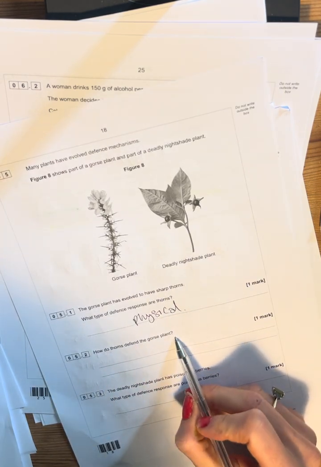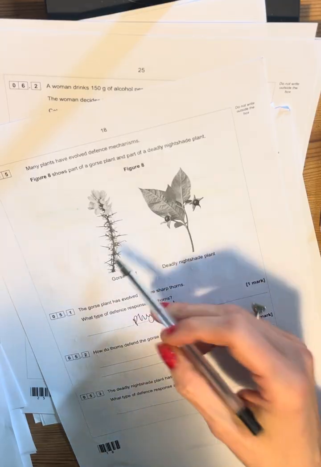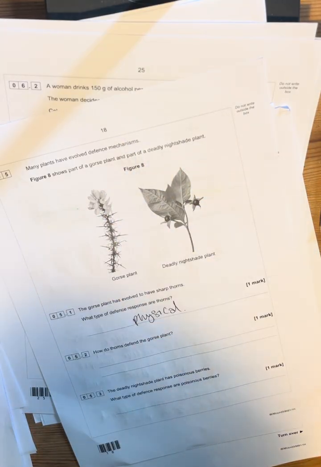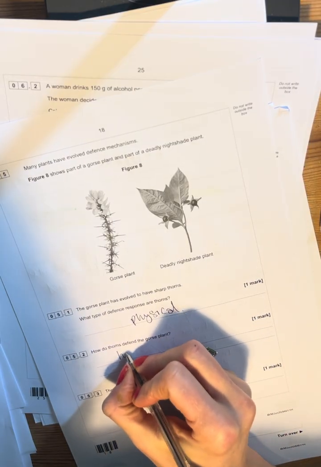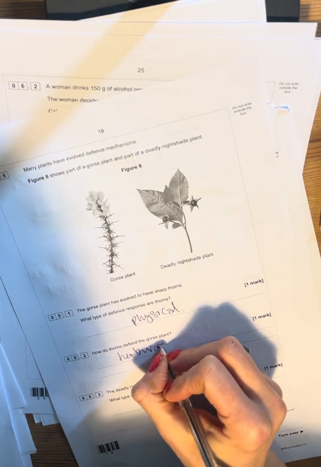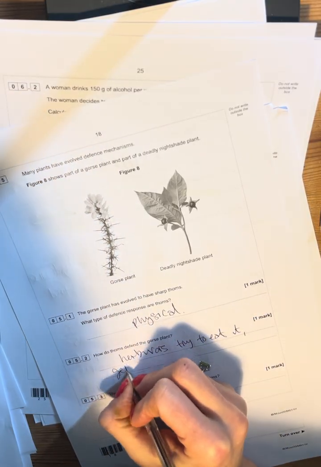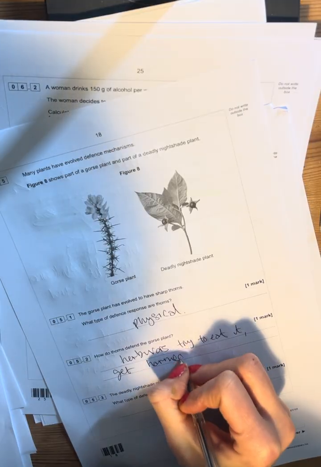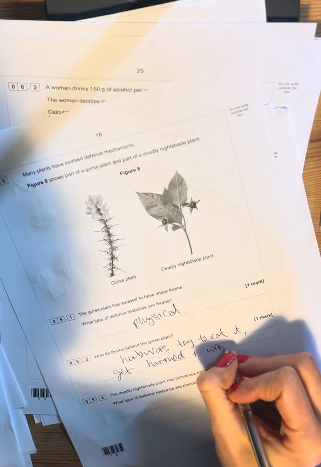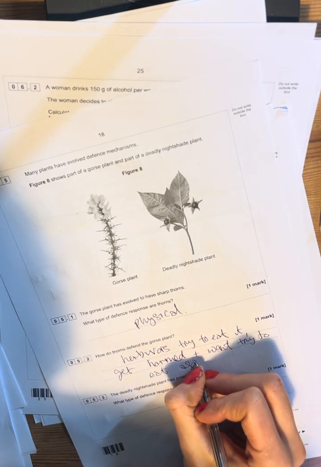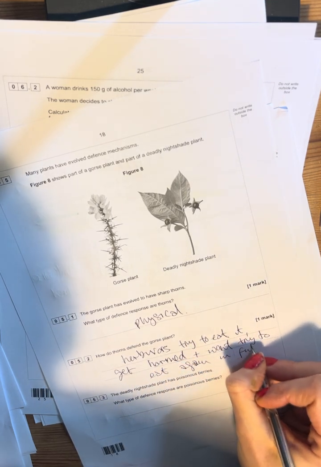How do thorns defend the gorse plant? You can't just say that they hurt animals, because brushing past them, they might hurt. It's the idea that an animal will try to eat them once, they'll hurt their mouth and they're never going to do it again. So herbivores try to eat it, get harmed, and won't try to eat again in future.